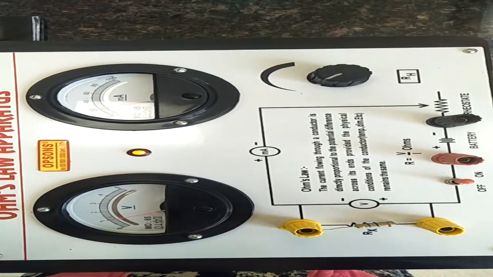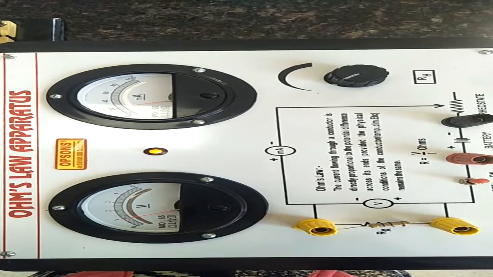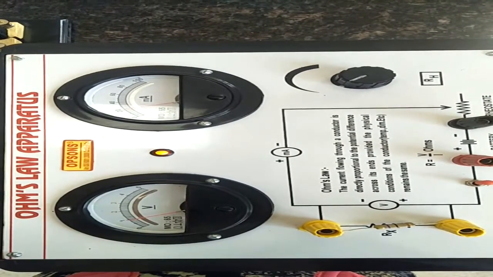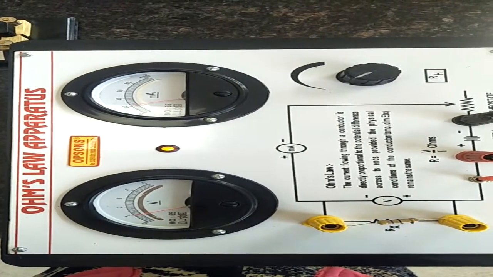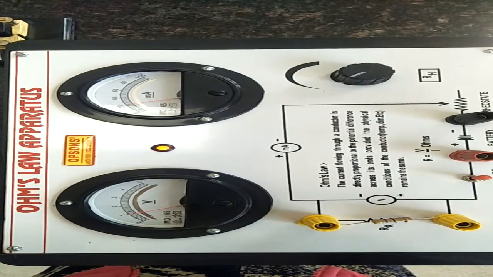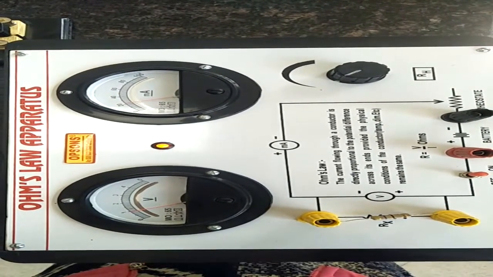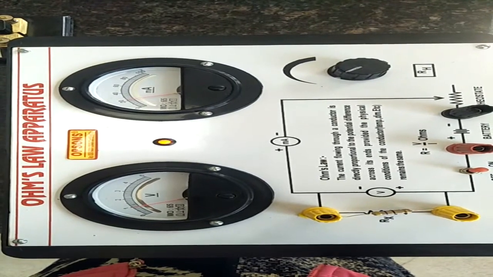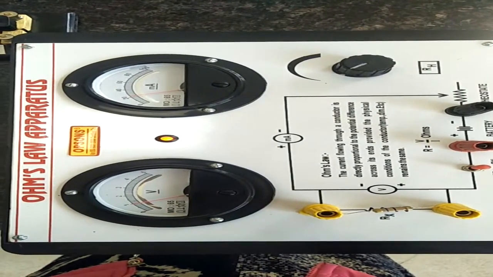Now, a few precautions we have to take while doing this experiment. First, take the readings quickly, otherwise the temperature of the conductor will increase and the resistance of the conductor will be affected. You have to remember one more thing: the voltmeter should be connected in parallel. The resistance of the rheostat used in the circuit should be low.